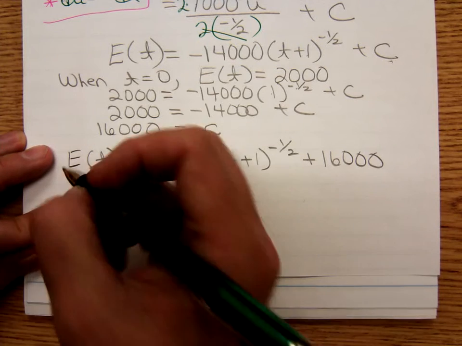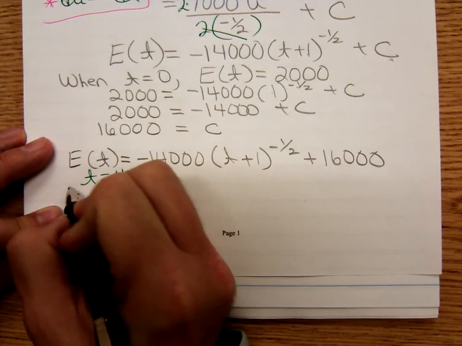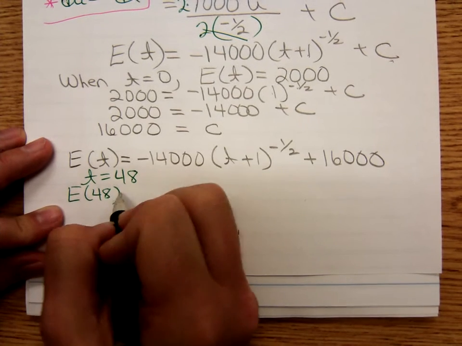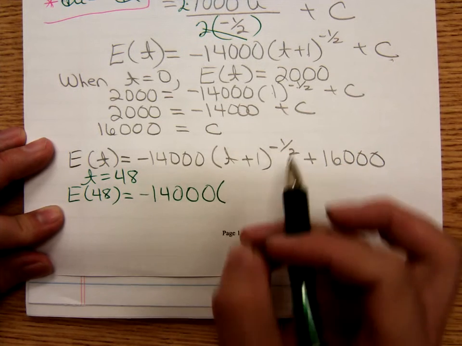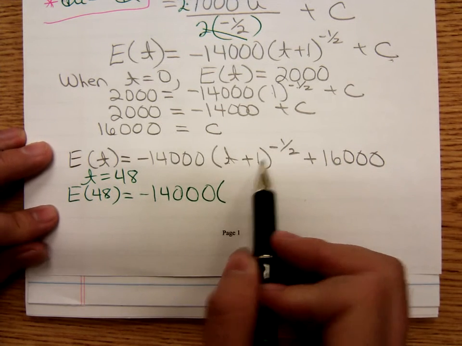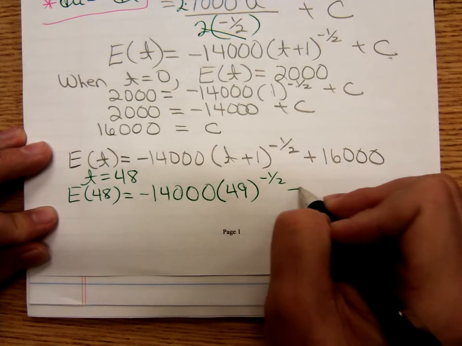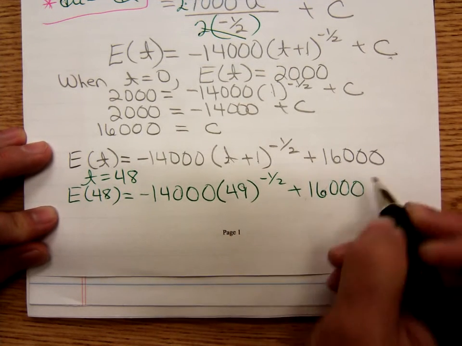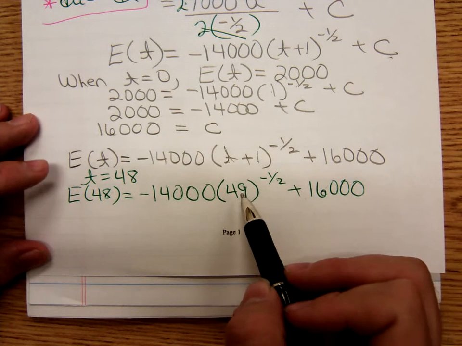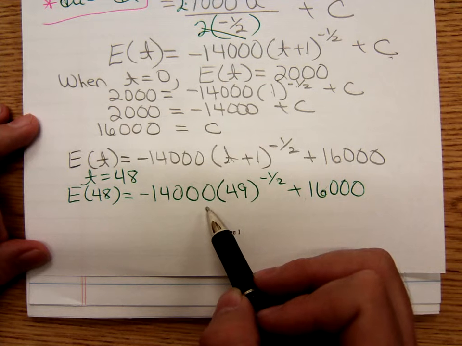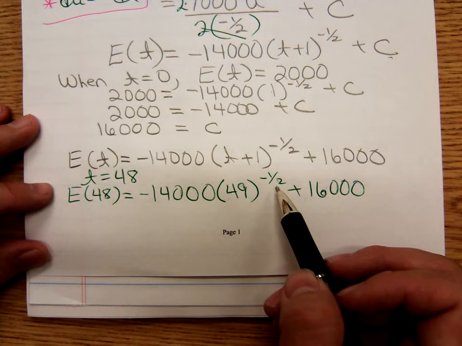Set t equal to 48, and you get the enrollment in 48 years will be negative 14,000 times 48 plus 1 is 49 to the negative 1/2 plus 16,000. 49 to the negative 1/2, if we move that down, that would be divided by 49 to the positive 1/2. 49 to the positive 1/2, that's the square root of 49, which is 7.